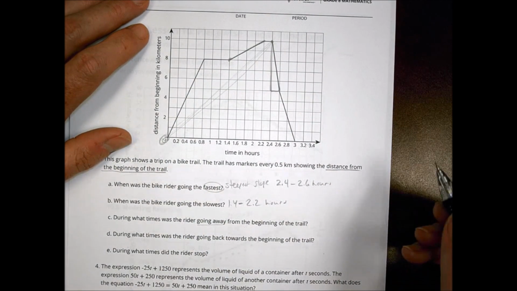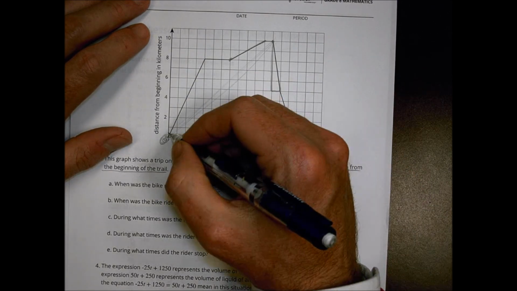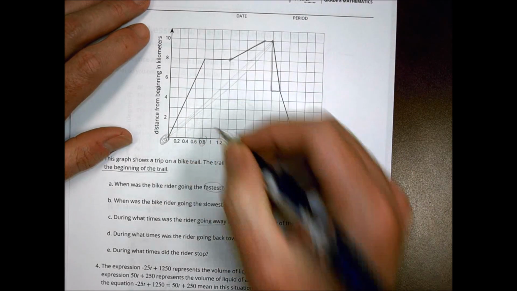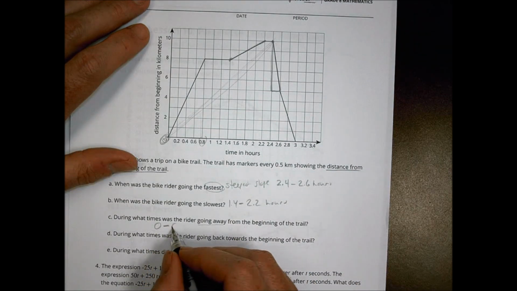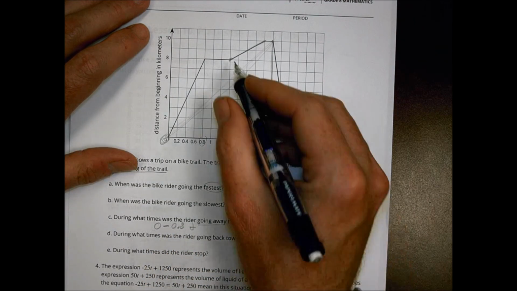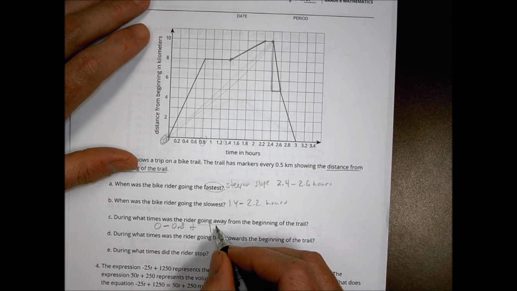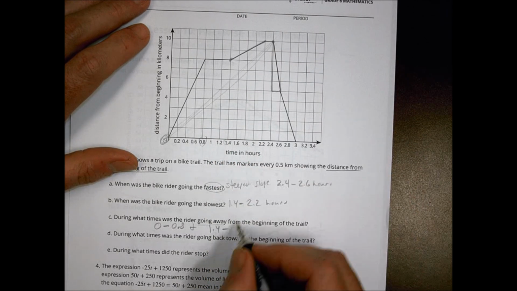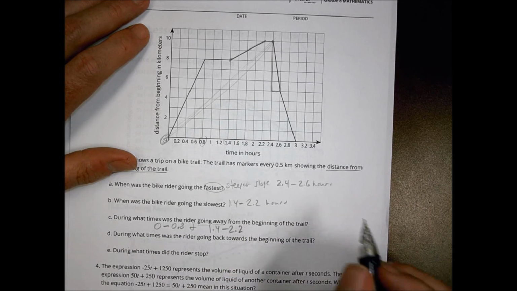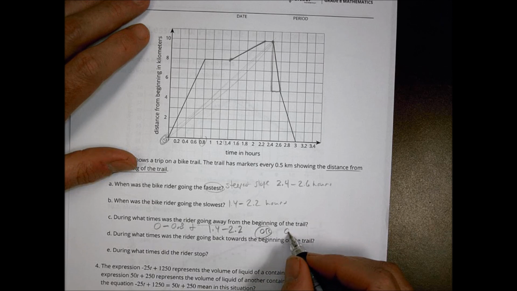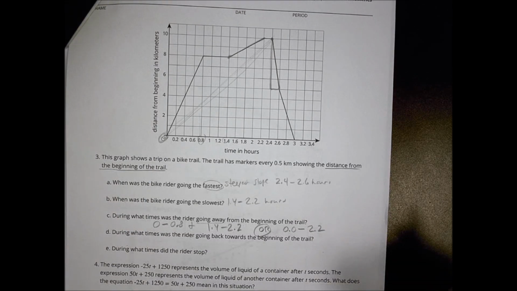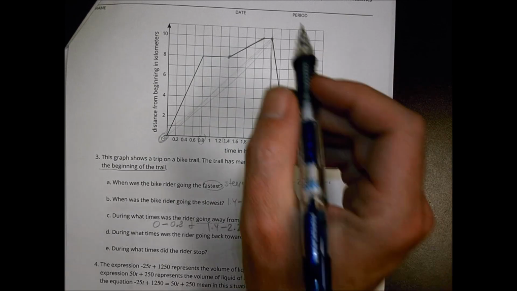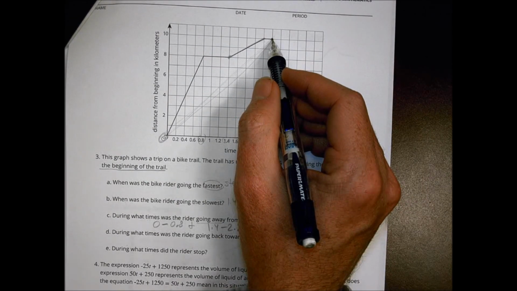But it might be better to say he's going away from 0 to 0.8, right? We could do it in segments: from 0 to 0.8, and going away from this point here, 1.4, to this point here, which is 2.2. That would be acceptable. Or you could say he's going away from 0.0 all the way to 2.2. That could work there. Just be able to explain why you think what it is you want to say. He's not getting further away at 2.4, but he still is away and hasn't made his way back. So you can describe that in your own way.